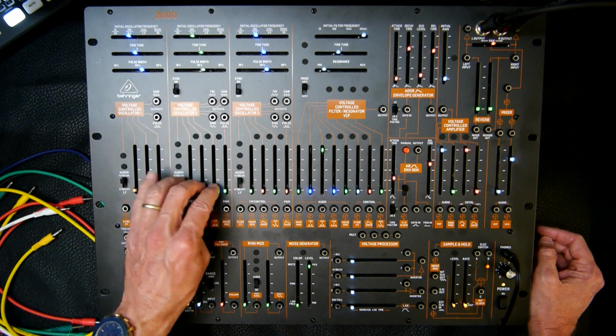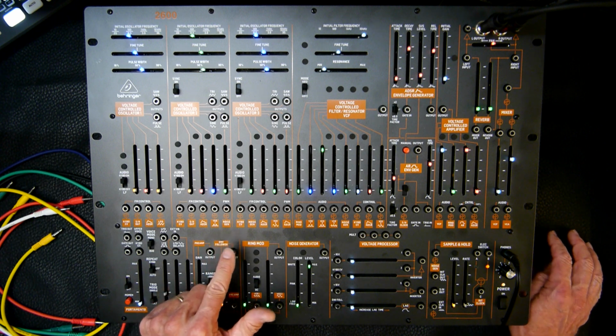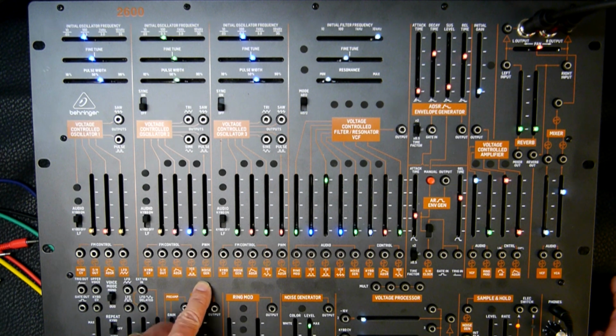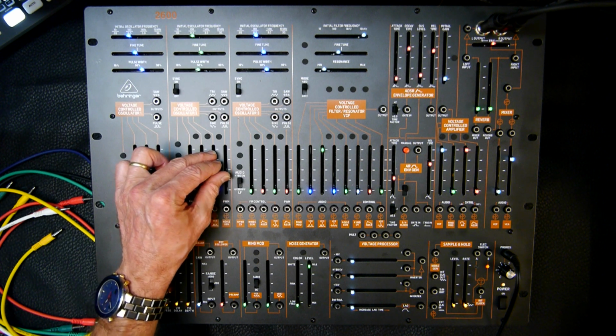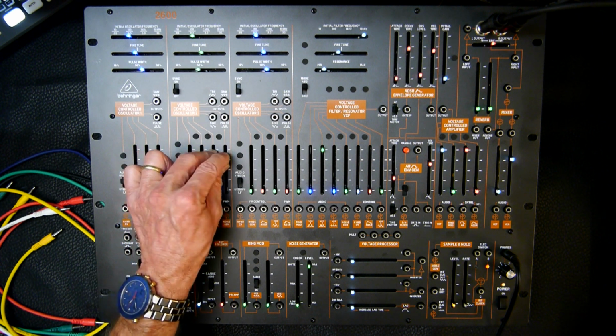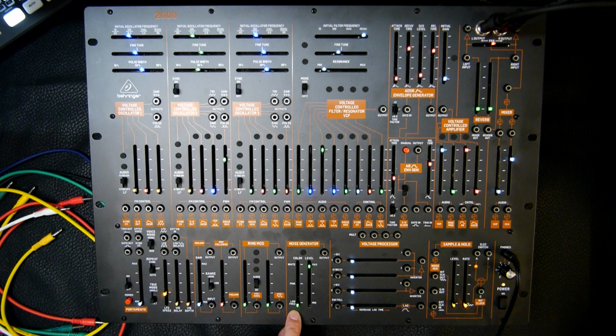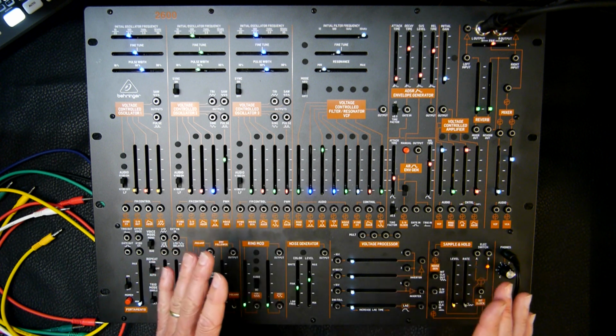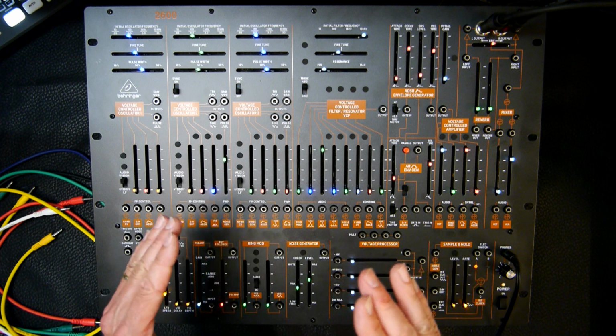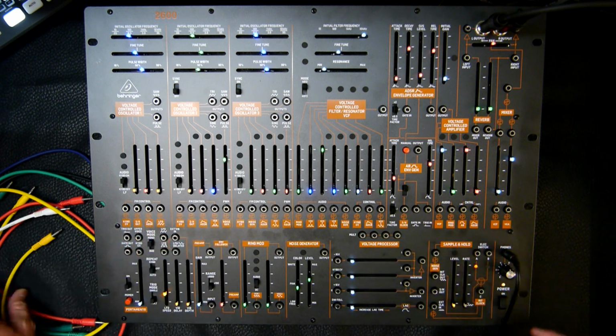Okay, so let's move this slider down again, and then we come to the last slot, pulse width modulation. The pre-wire connection is using the noise generator to modulate the pulse width. We can change the tonal character by changing from low frequency to pink noise to white noise, and also changing the level of the noise a little bit.